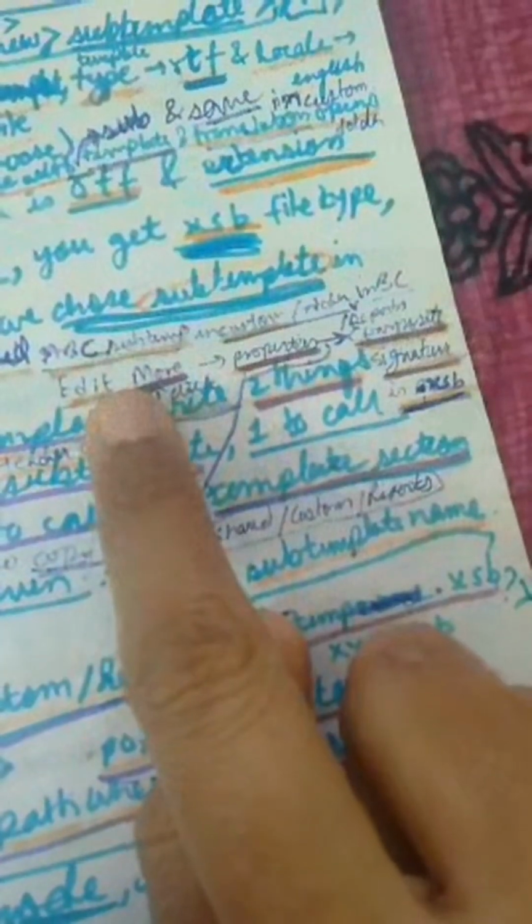So this is the navigation: more, under the subtemplate name, properties, location, and in that we get the entire path plus the subtemplate name, which is the composite signature of the subtemplate, that is, .xsb. We need to save this, because we will be using this entire path plus the .xsb name of the subtemplate to call it in the main template. So we have to save this somewhere for further use.